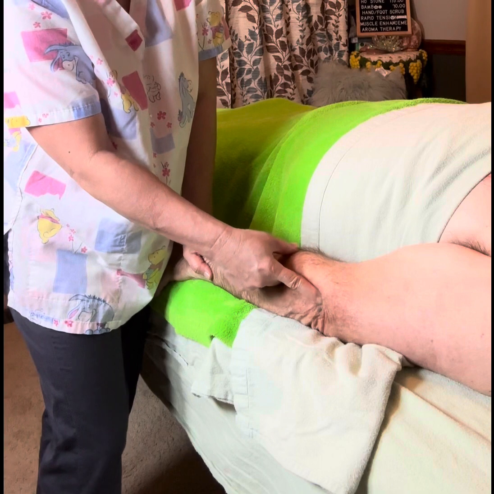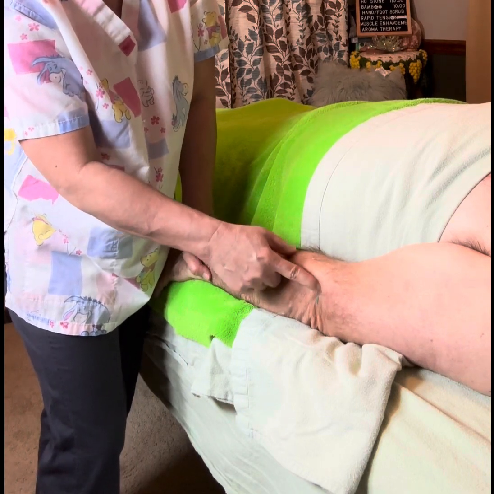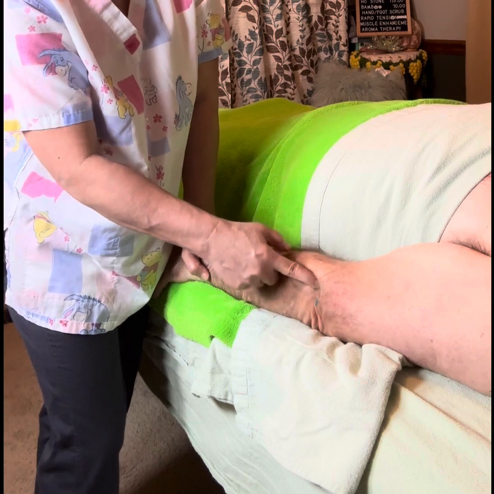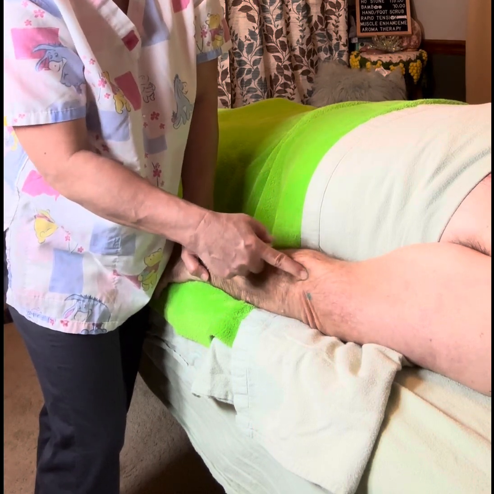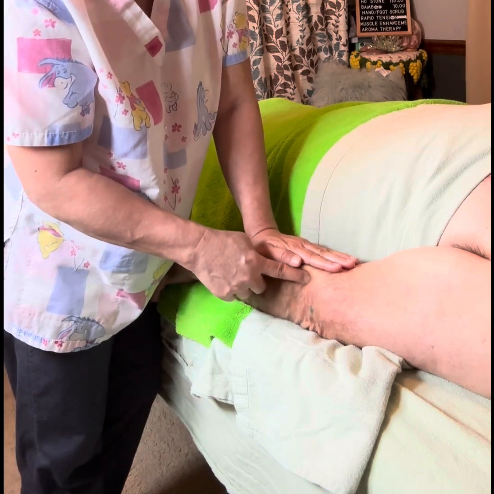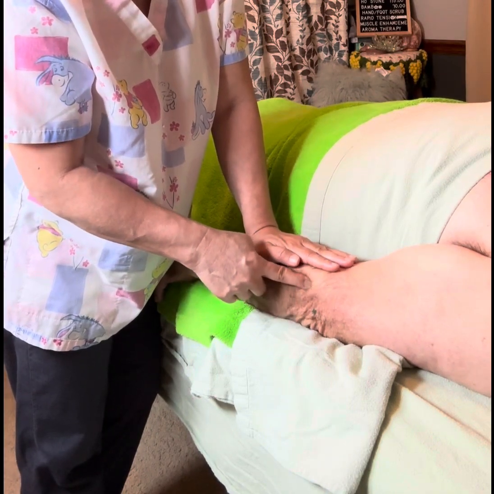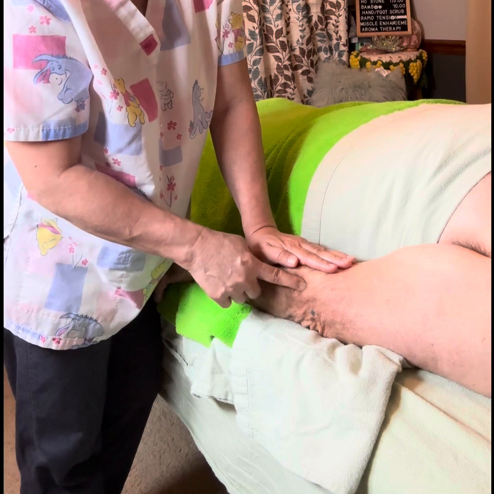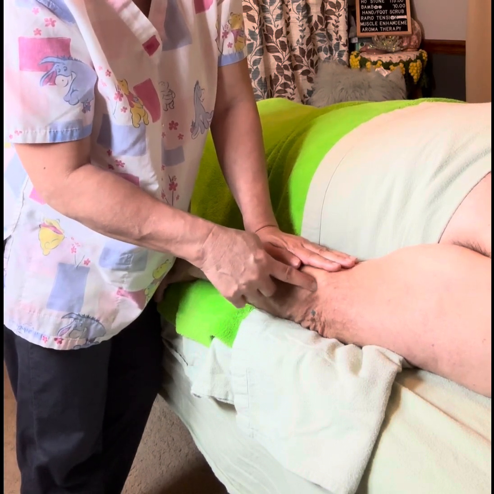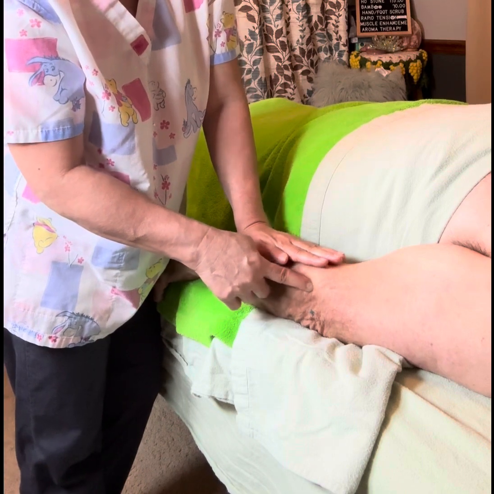Then, after we petrissage all the muscle, now we can look at the exact point, the exact mark that you put, and that is our focus area. We do multi-directional friction on the area of pain. Is that okay? Is it so painful when I do this? A little painful. Is it okay with you, or do you want less pressure? That's okay.